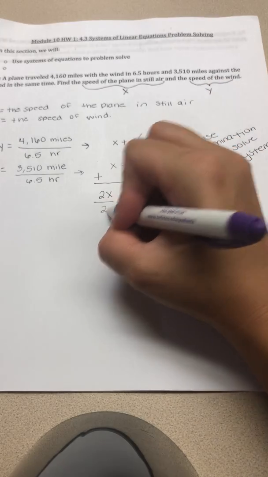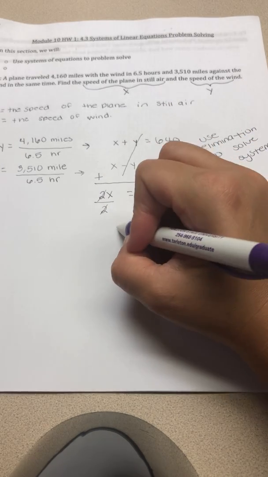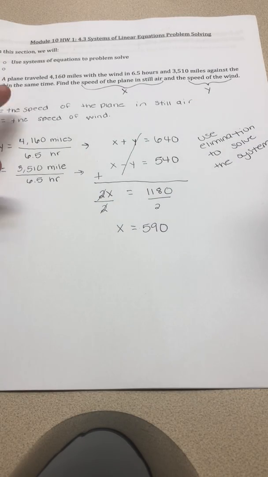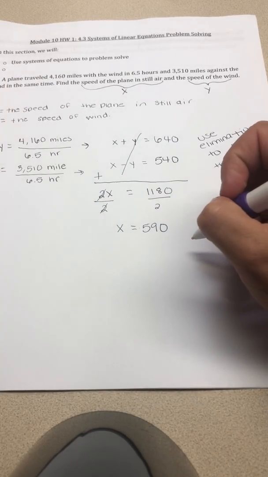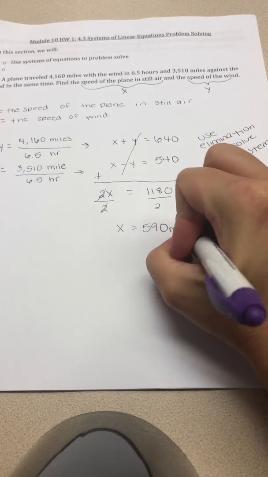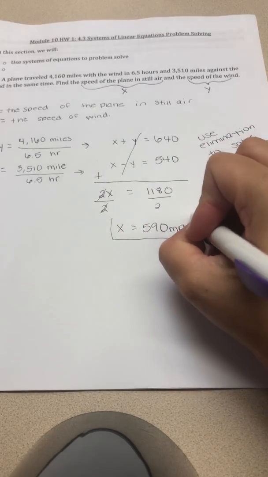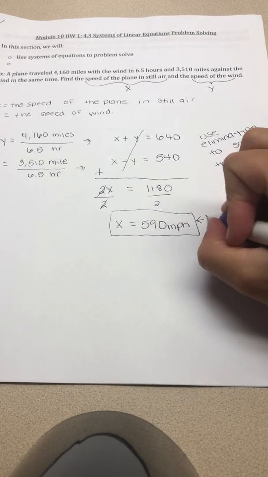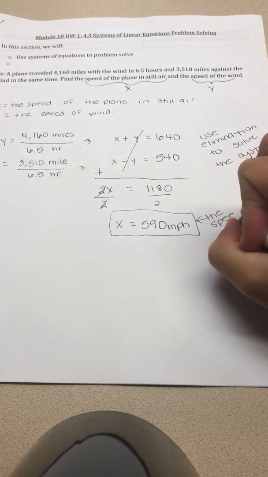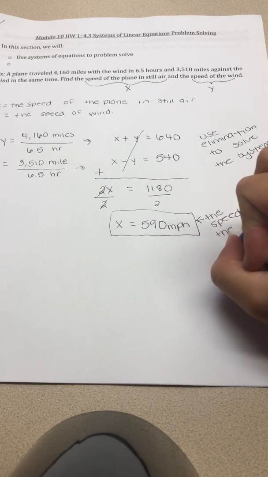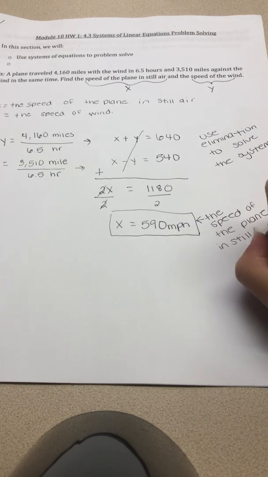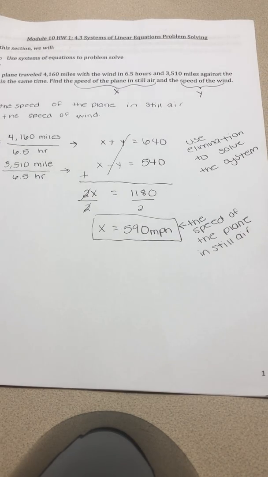Getting x by itself, we're going to divide both sides by 2. That will tell me x equals 590. Going back up here, remember x was the speed of the plane in still air. This was miles per hour. And this I need to label because x and y was just stuff that we've used. The problem didn't give us x or y. So this will be the speed of the plane in still air.